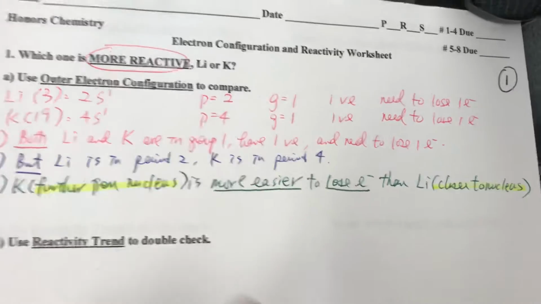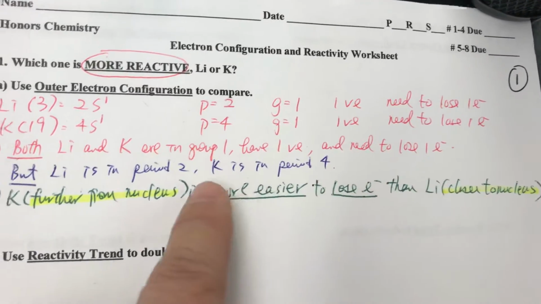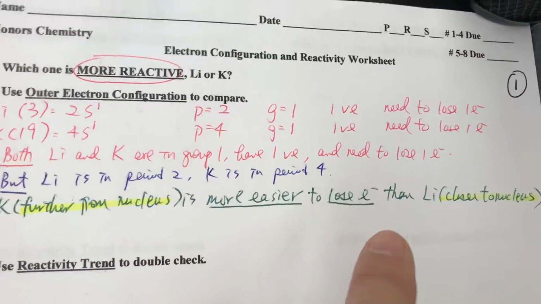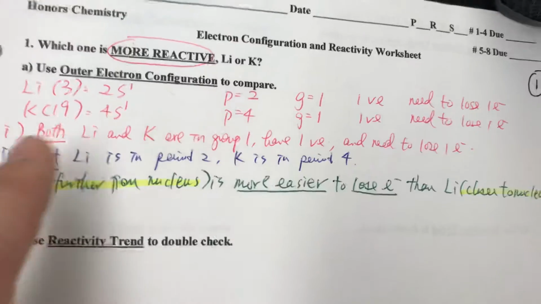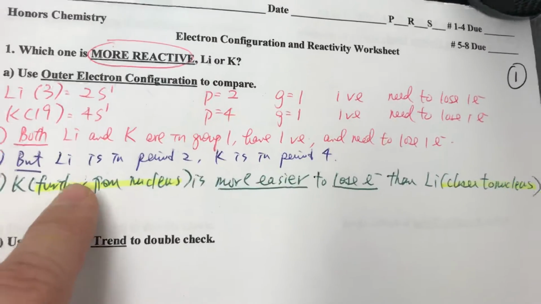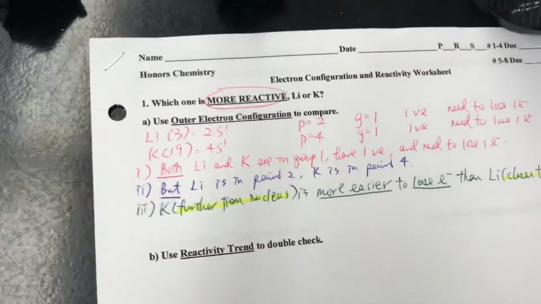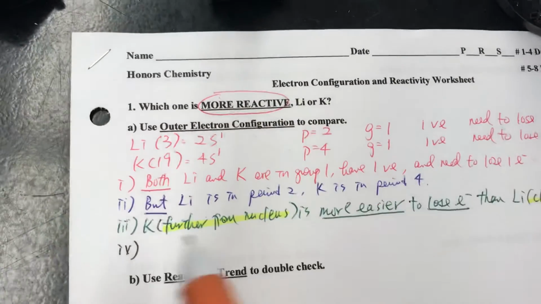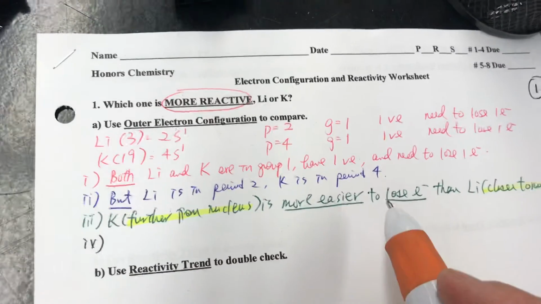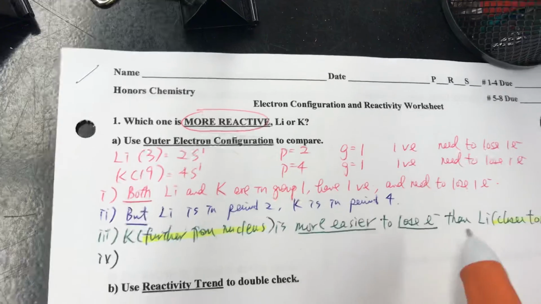This reason makes sense to you. If you choose the wrong one, let's say Li closer to the nucleus is more easy to lose electron, that means you did not read the statement carefully. Read this statement. K further away from the nucleus is more easy to lose because you are further away. Okay? And then step 4, we can follow through. Because K is more easier to lose electron than Li, we can say K is more reactive than Li.